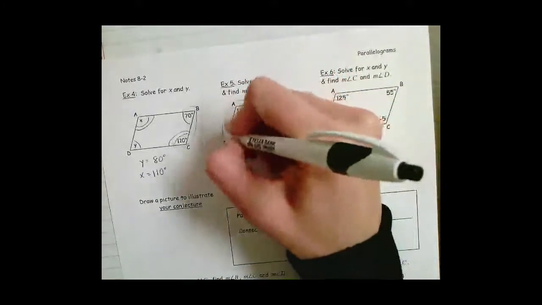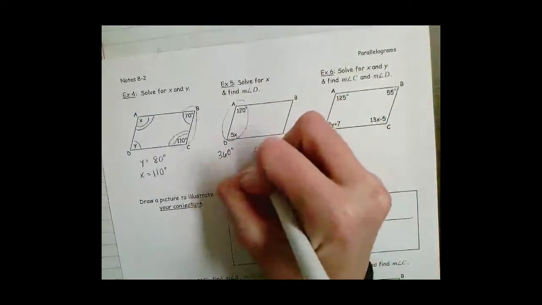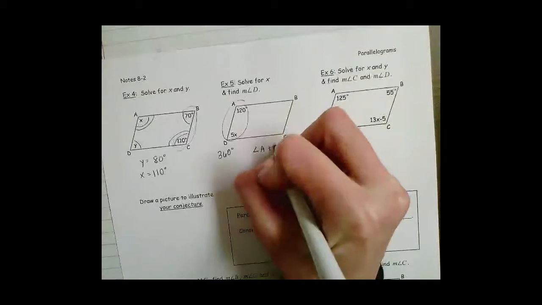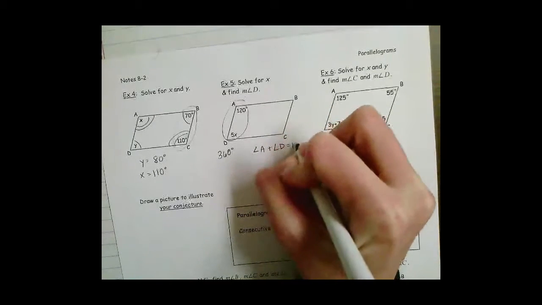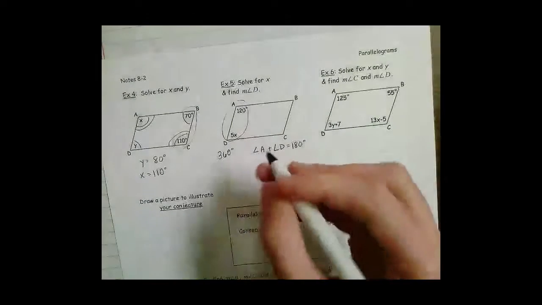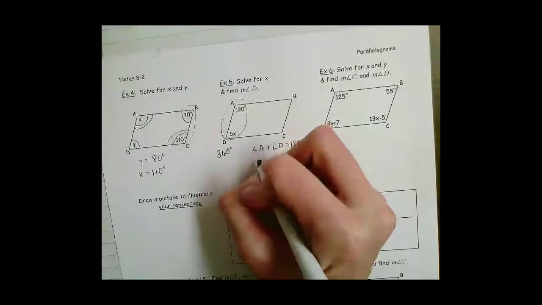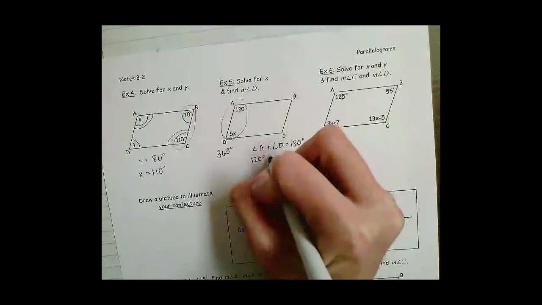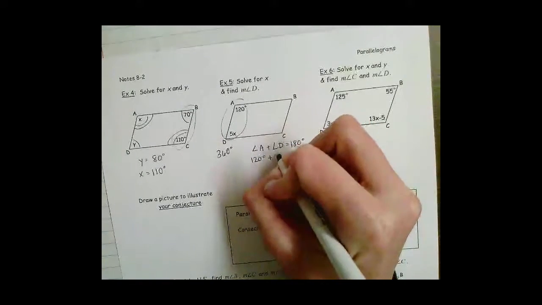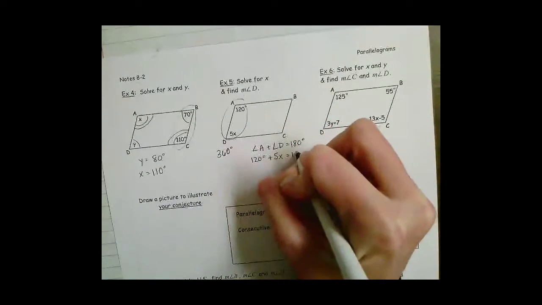So angle A plus angle D is going to equal 180 degrees. Angle A is 120 degrees plus angle D, which is 5x, equals 180 degrees.